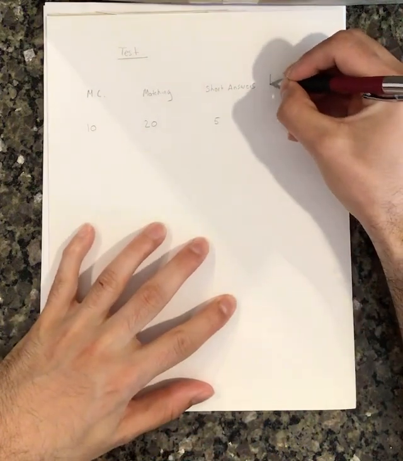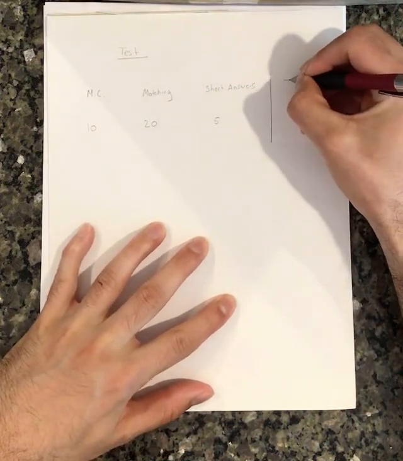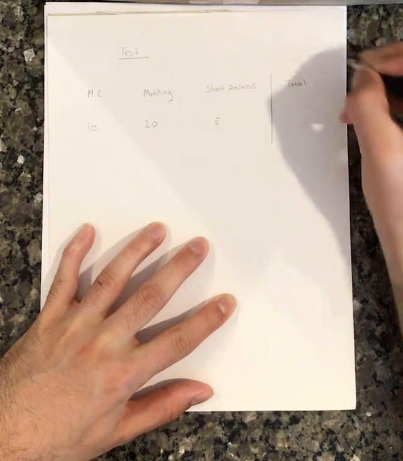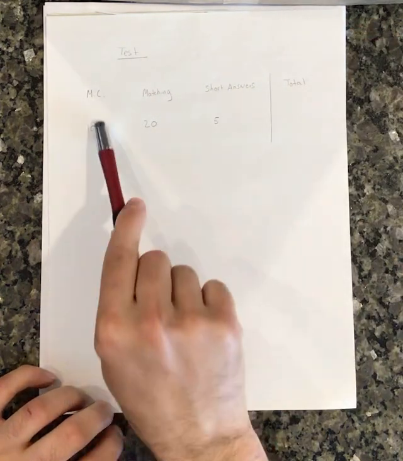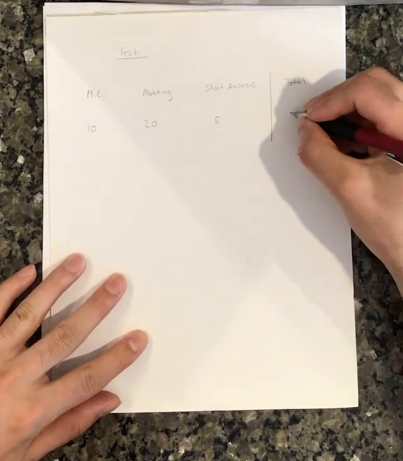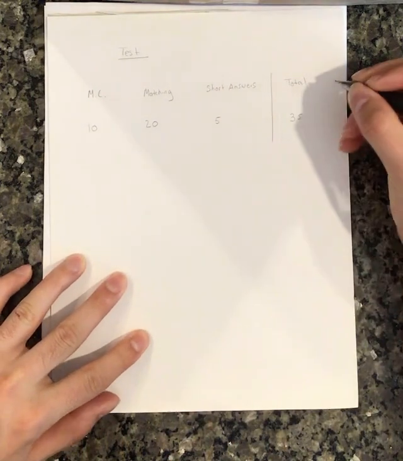Okay, so what percentage of this test was multiple choice? I want you to think about that. Now, in order for us to do this type of calculation, we need to figure out what is the total amount of marks in this test. So if we add this up, we have 10 plus 20 plus 5. So 10 plus 20 is 30 plus 5. So this test was out of 35.